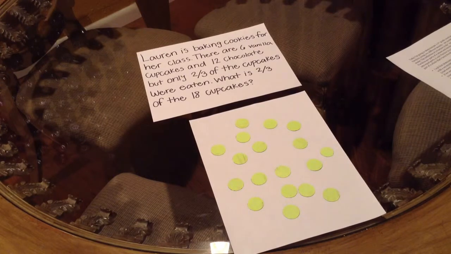So for my word problem, I'm going to use the set model with counters. And the word problem says, Lauren is baking cookies for her class. There are 6 vanilla cupcakes and 12 chocolate, but only 2/3 of the cupcakes were eaten. What is 2/3 of the 18 cupcakes?